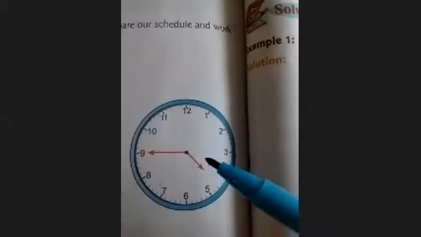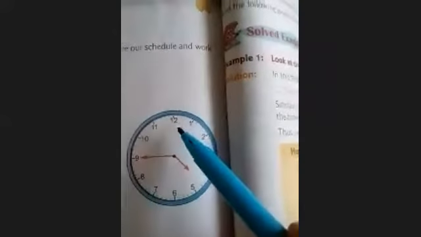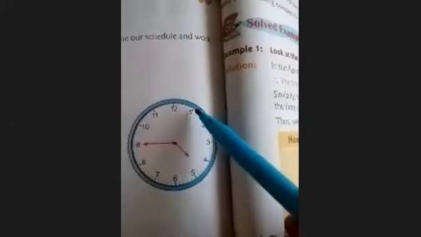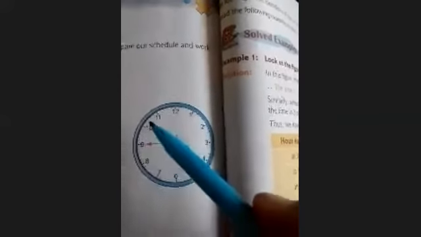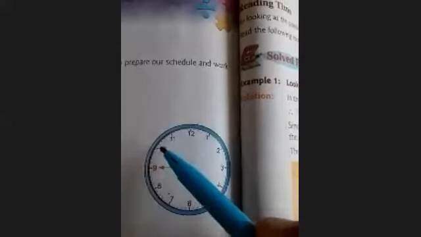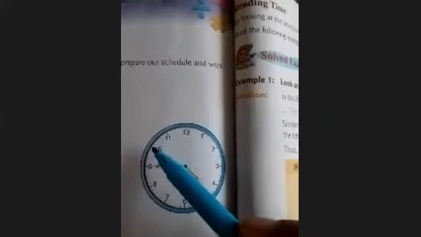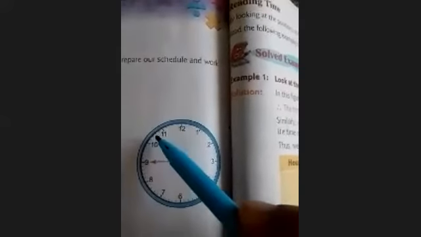This face is divided into 12 equal parts. These parts are 1, 2, 3, 4, 5, 6, 7. This face is totally divided into 12 equal parts, and between two points we have 5 small parts.